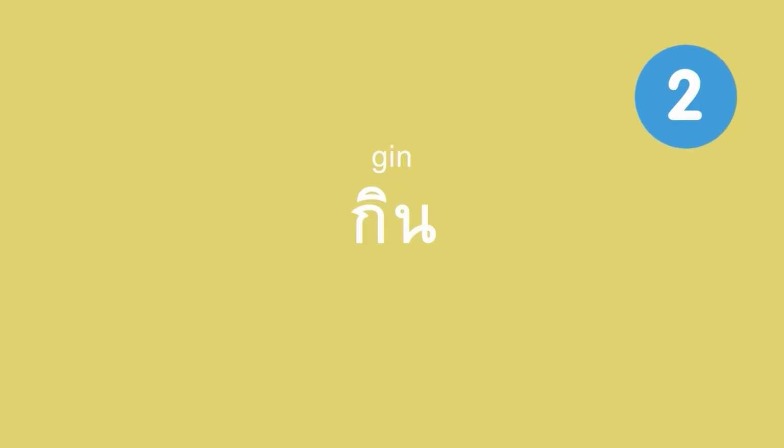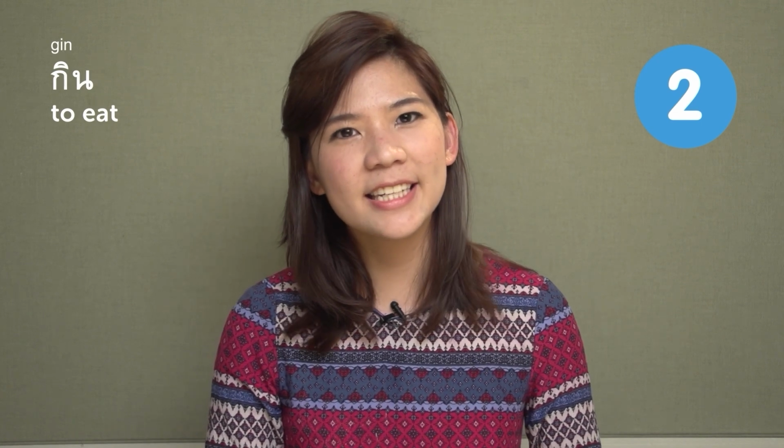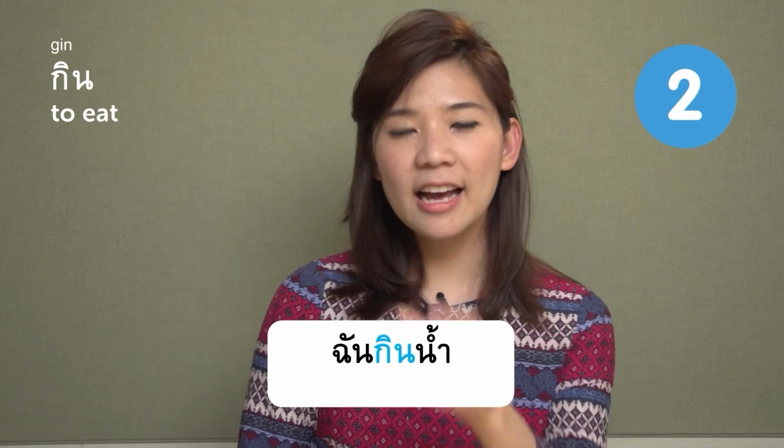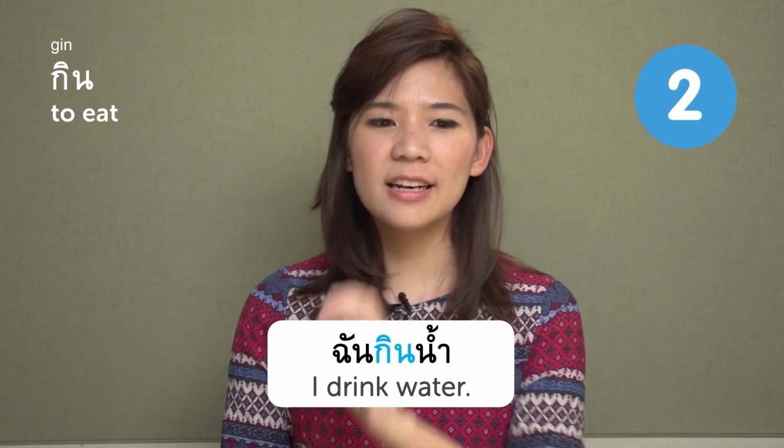กิน: eat. So you can use it with everything at all. And sometimes we use it with water too. Like in English, you use drink. You drink water, you drink juices. But in Thai, you can say กิน for water as well. Like ฉันกินน้ำ, I drink water. Like ฉันกินข้าว.